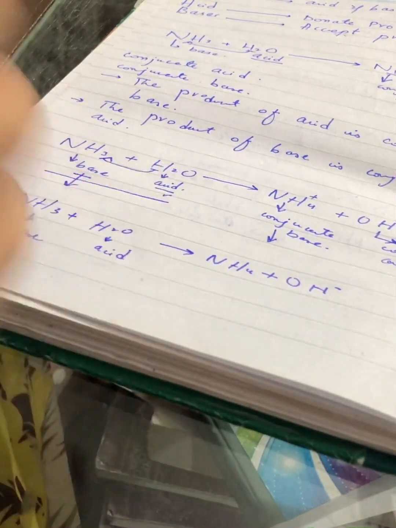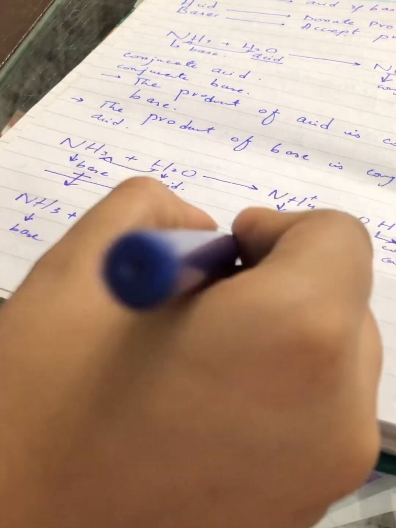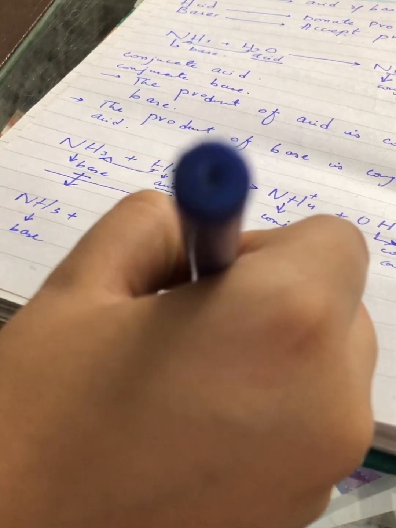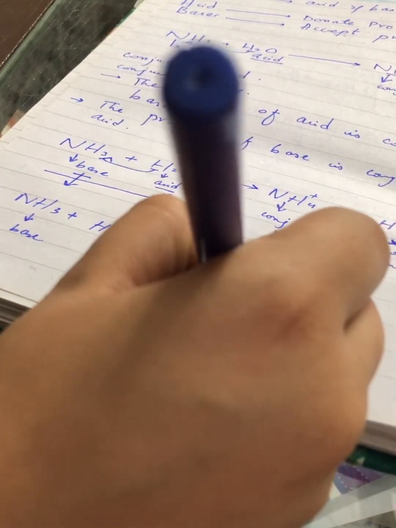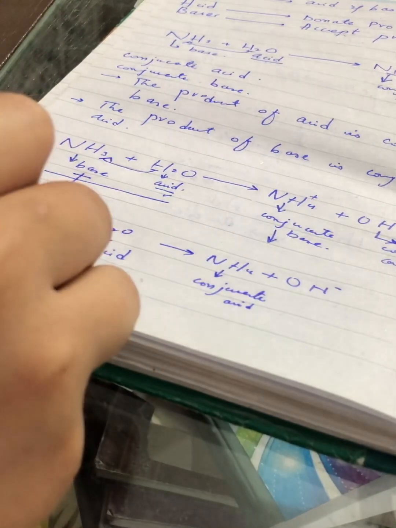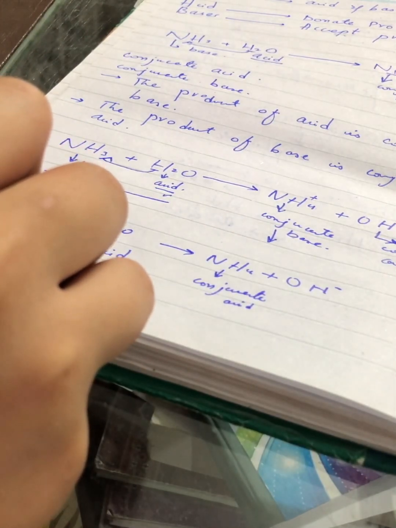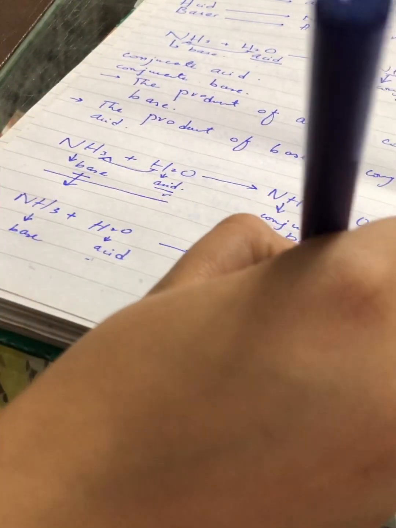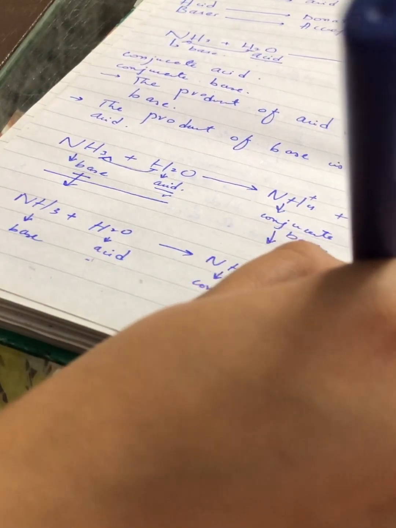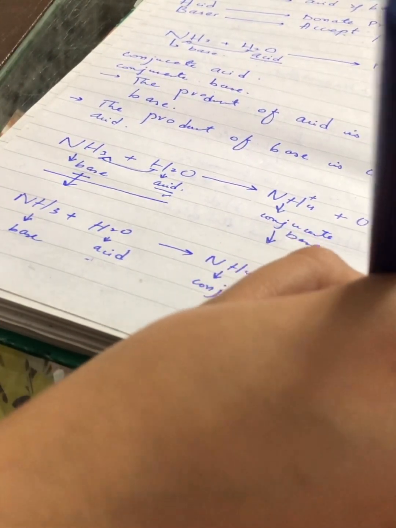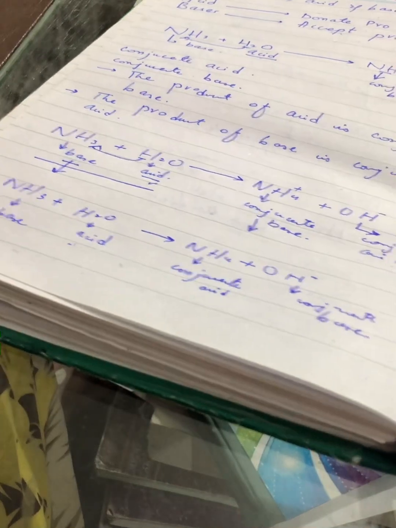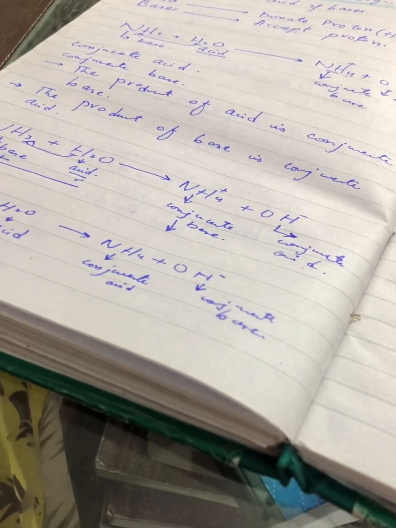So if on this side this is a base, then on this side it will be the conjugate acid. And if H2O is the acid on the reactant side, then on the product side it will be the conjugate base. So this was the concept of the conjugate acid and base.